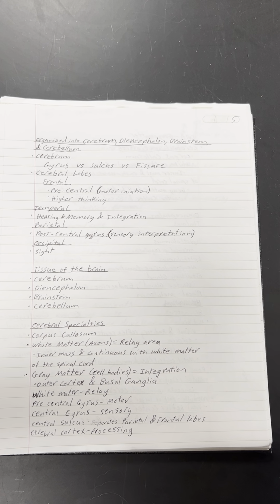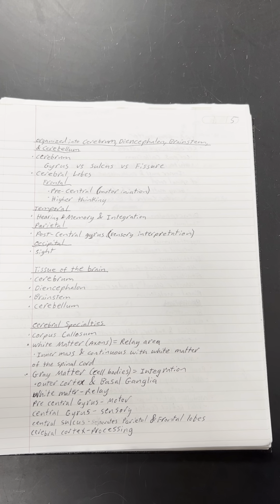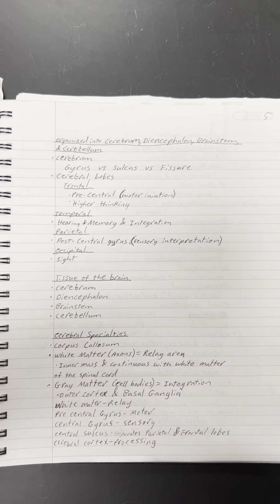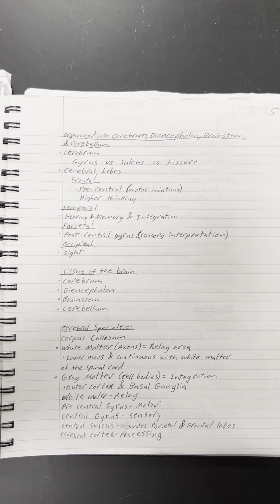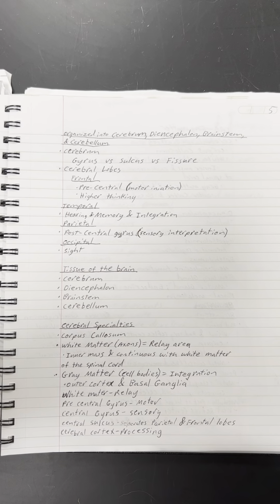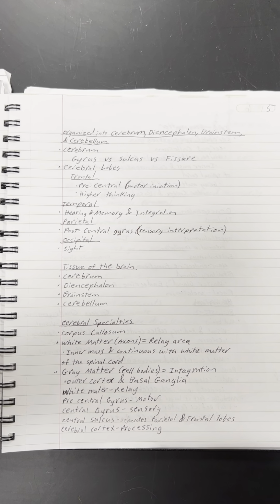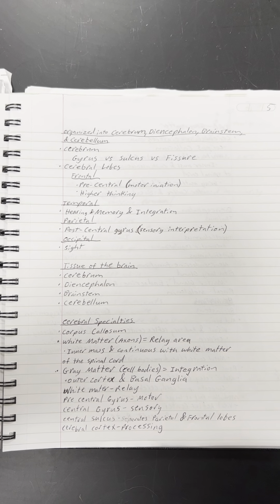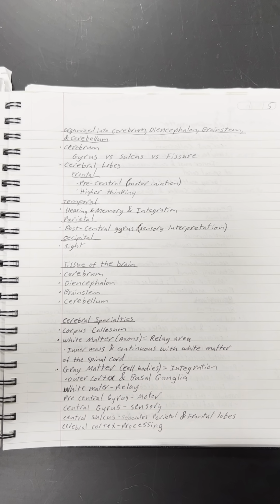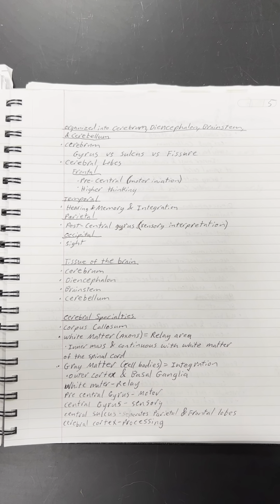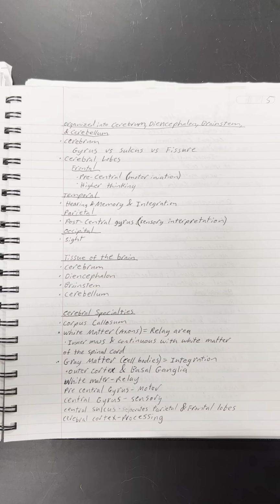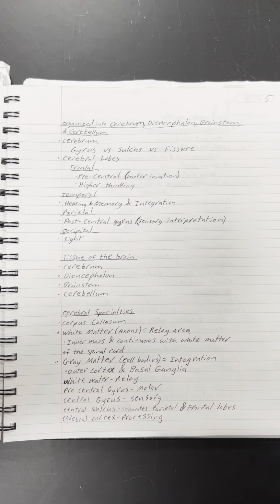Parietal: postcentral gyrus, sensory interpretation. Occipital: sight. Tissues of the brain: cerebrum, diencephalon, brainstem, cerebellum.